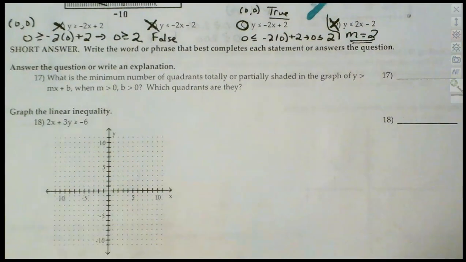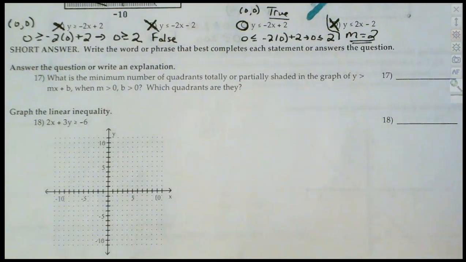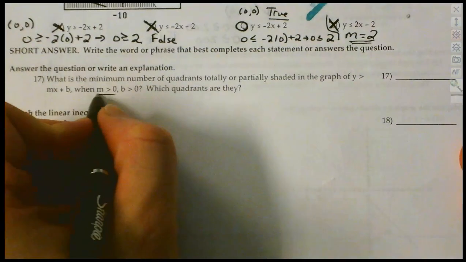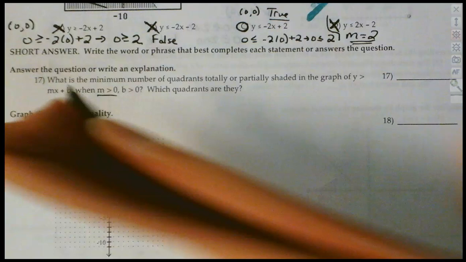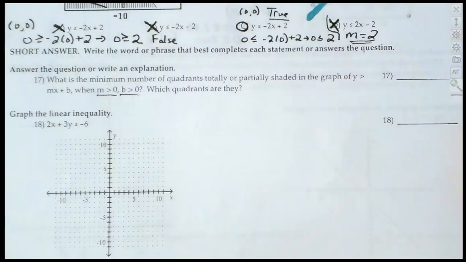Question 17. What is the minimum number of quadrants totally or partly shaded in the graph of y is greater than mx plus b, where m is greater than 0, b is greater than 0.